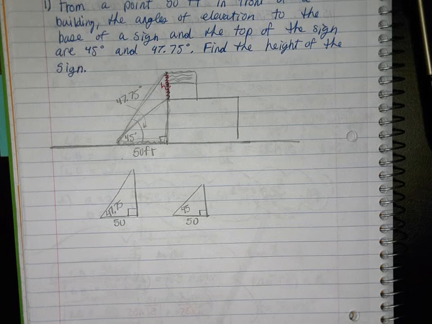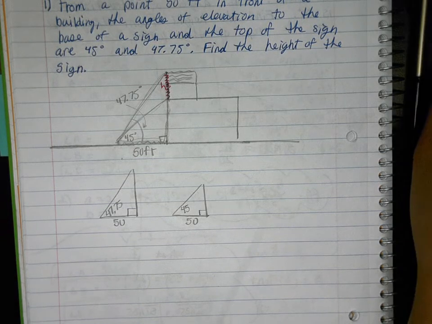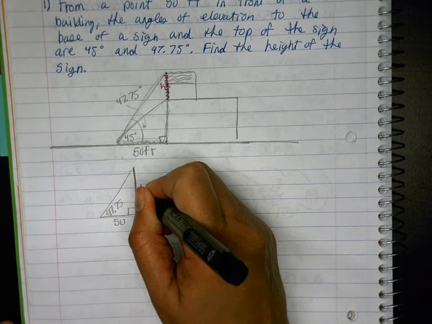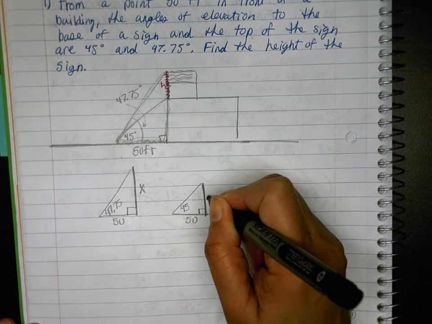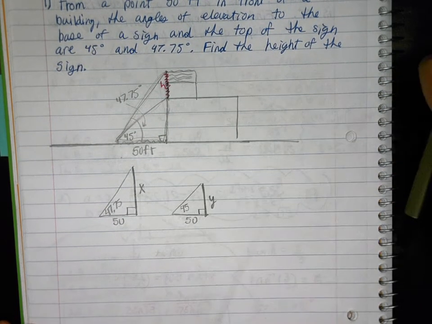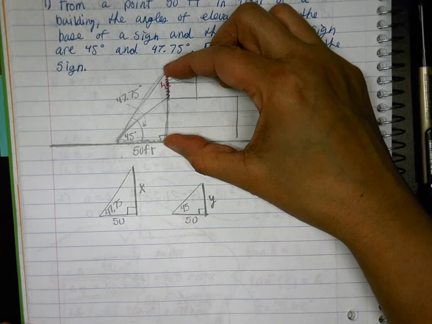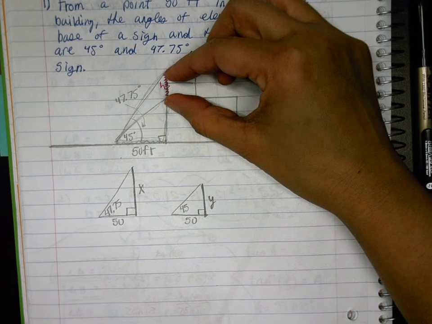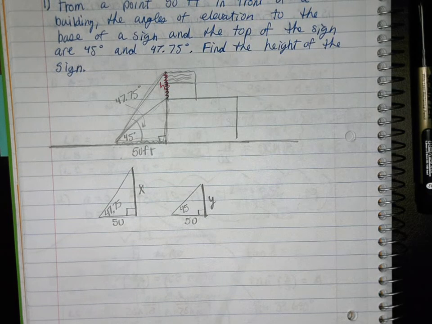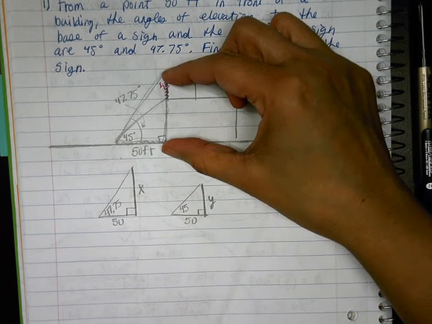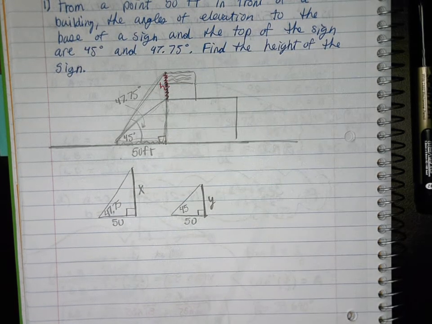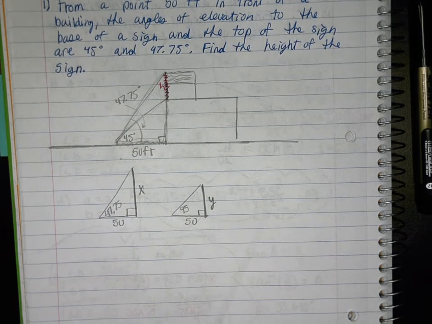All right. Now I'm going to call this here X and this here Y. So this here is X, this here is Y. What I'm looking for is this height. Anybody tell me, once I find this X and this Y, what would I do with those two values to find the height of the billboard sign?